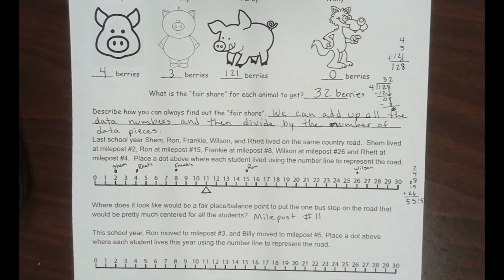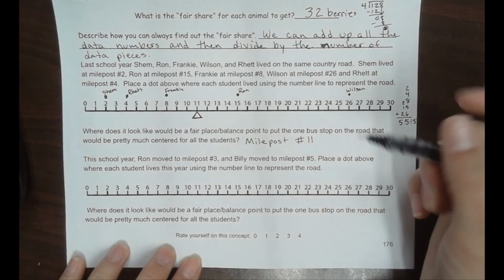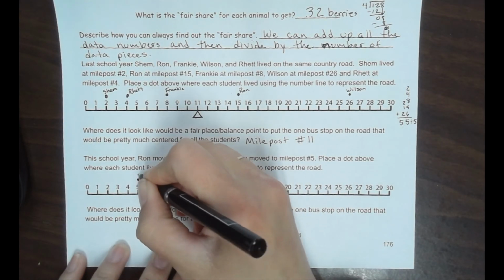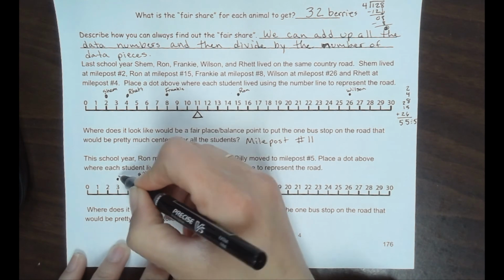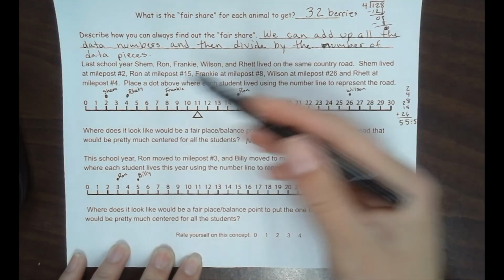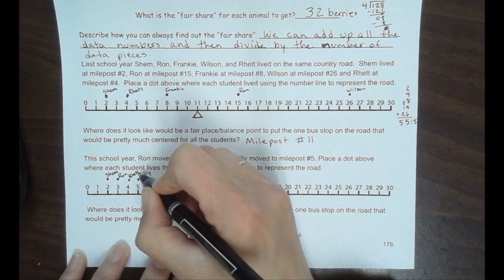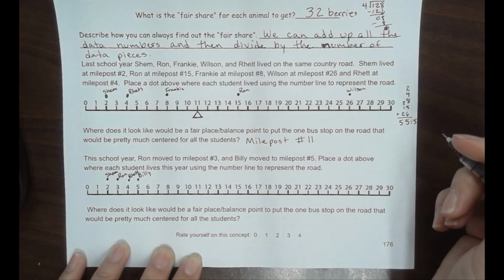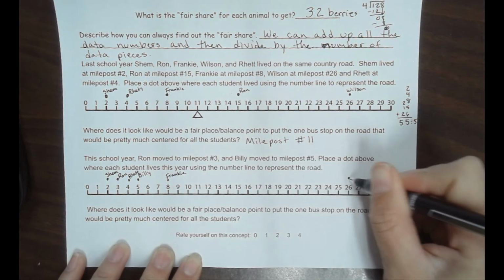Well, this year, Ron moved to milepost 3, Billy moved to milepost 5. Place a dot above where each student lives this year using the number line to represent the road. So it looks like we have a new kid in town, but Ron just moved. So let's see. We have Billy at milepost 5, so he's a new kid. Ron moved to milepost 3 from 15. We still have Shem at 2. We still have Rhett at 4. And we still have Frankie at 8. And poor Wilson lives out here way farther away from everybody at milepost 26.